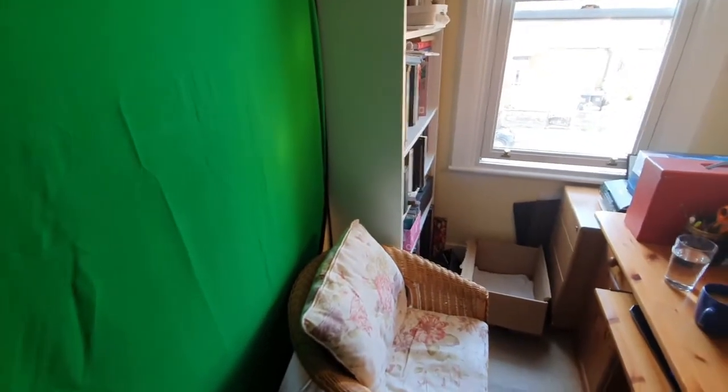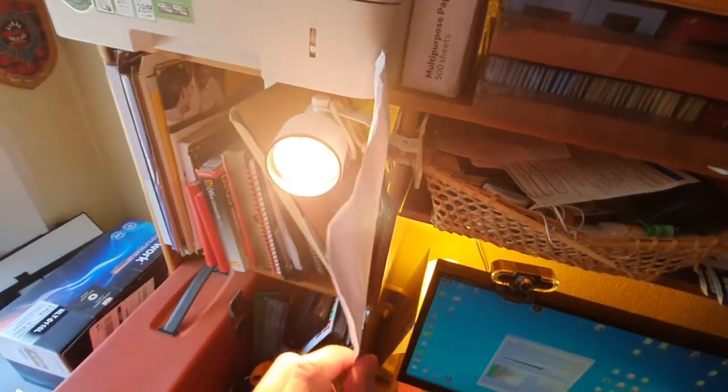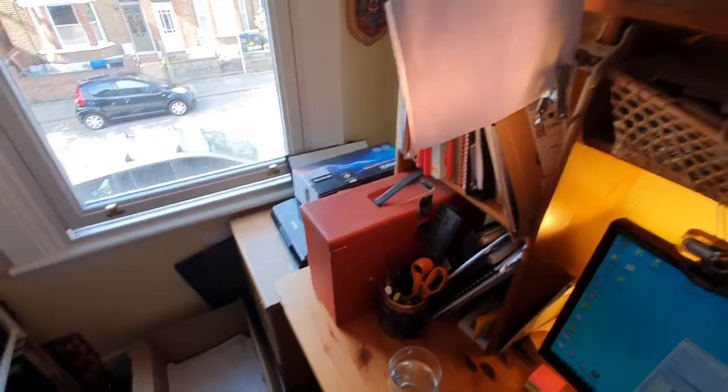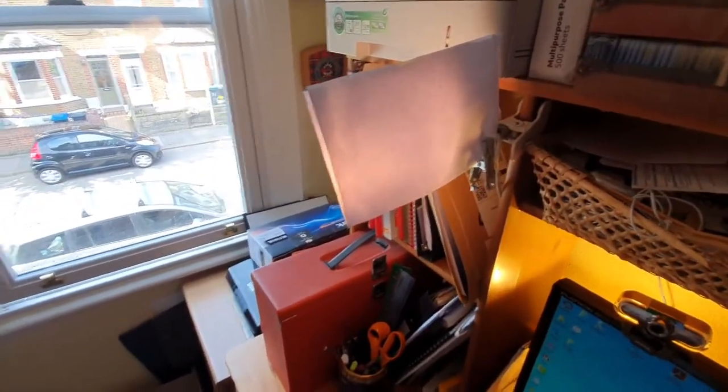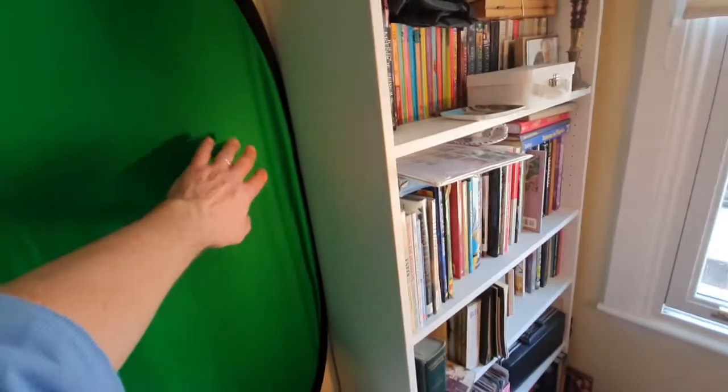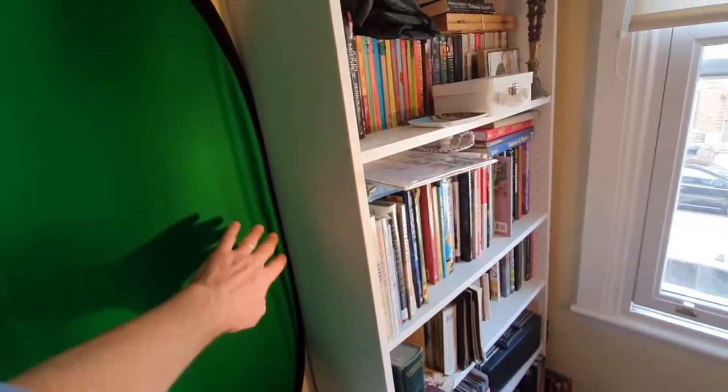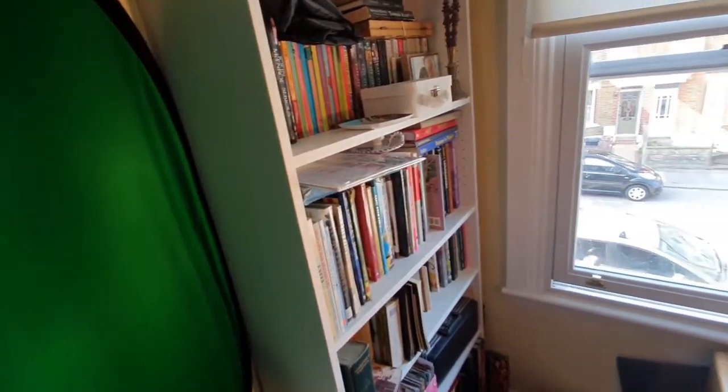But never quite enough. So over here, I've got a little desk lamp that's clamped with a bit of white paper just to stop too much of the light from landing on me, but it just helps put a bit of extra lighting on the green screen just here, just enough to help it.